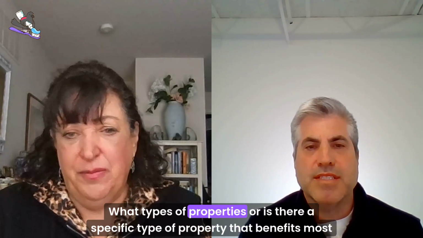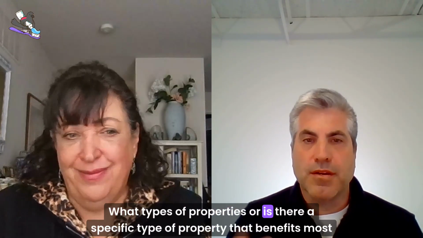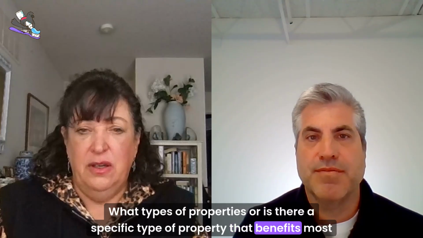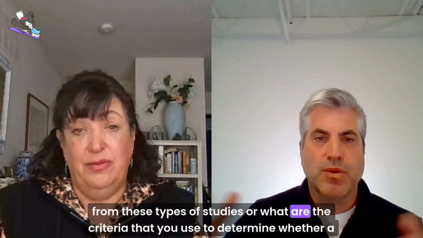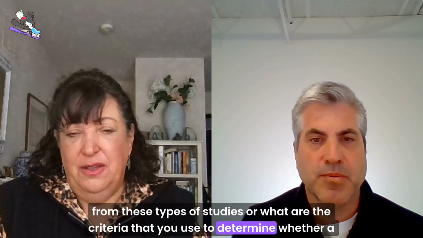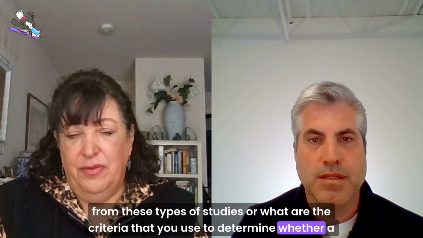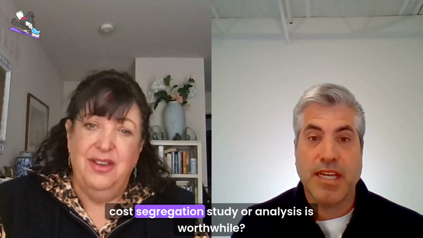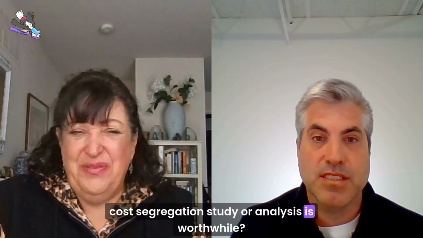What types of properties, is there a specific type of property that benefits most from these types of studies, or what are the criteria that you use to determine whether a cost segregation study or analysis is worthwhile?